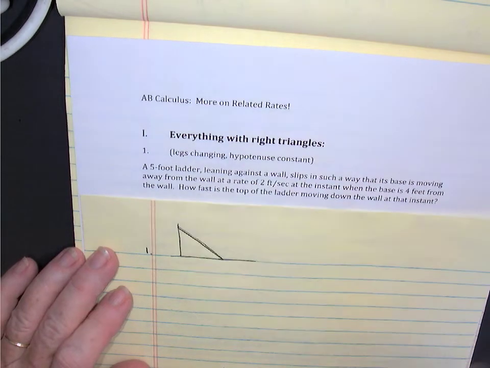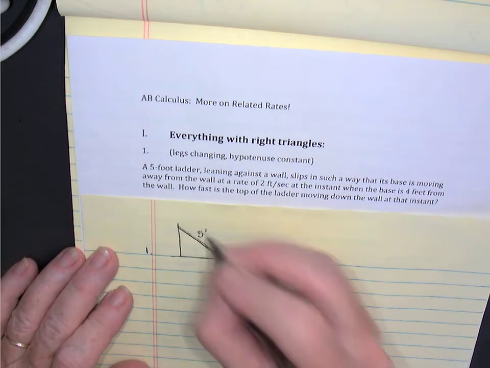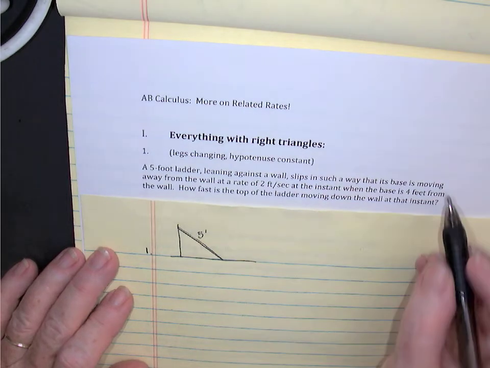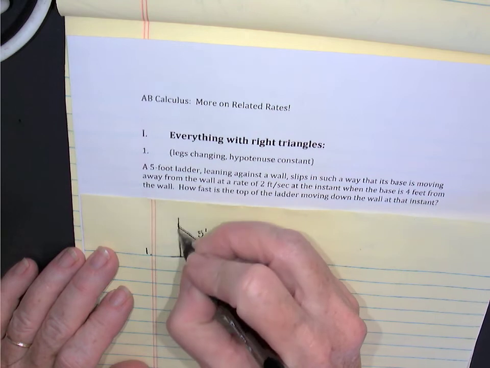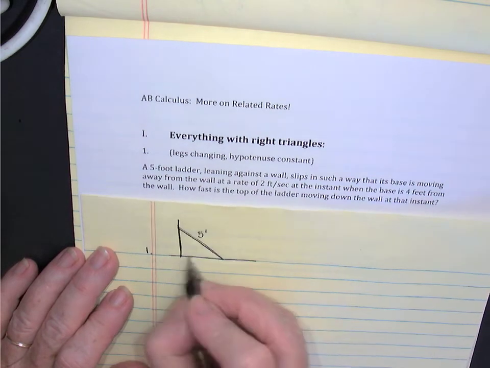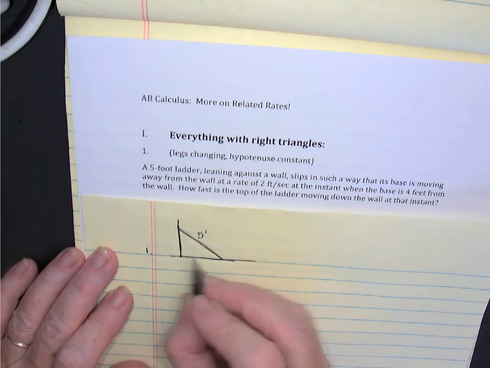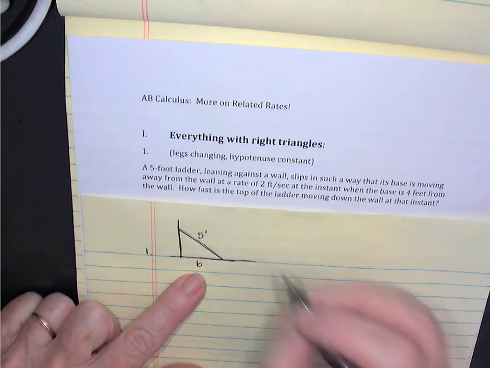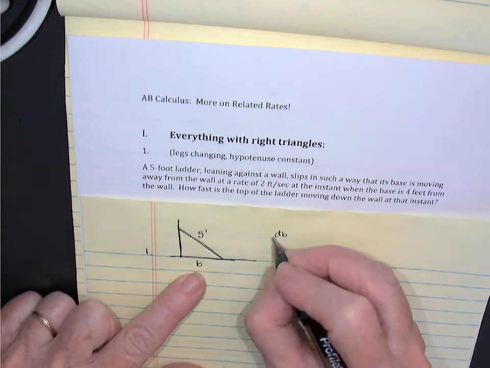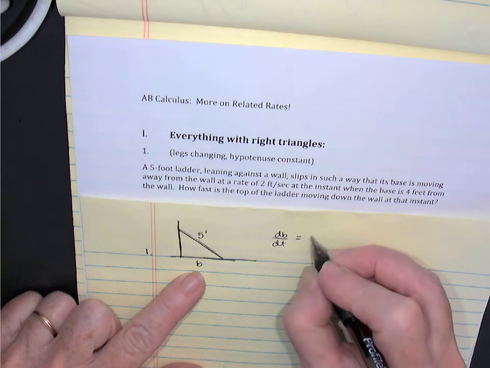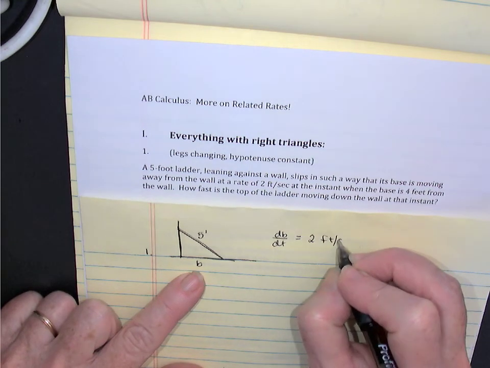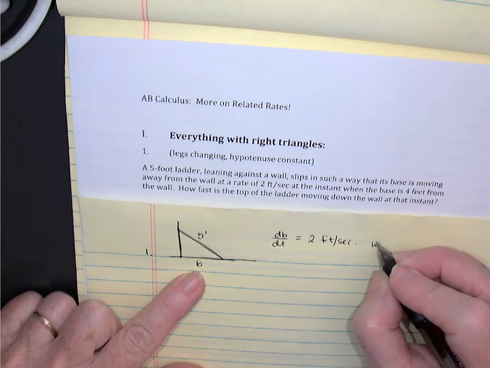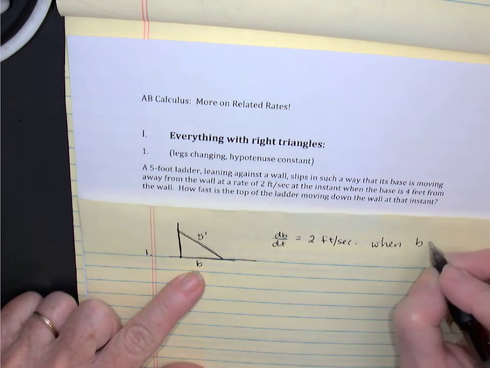So here's our ladder. And what I know is that's a constant. So that's 5 feet long. And it slips in such a way that its base is moving away from the wall. So right here's the wall, and here's the ground. And this is moving. So what I know is that this is changing. So I'm going to give this a variable. I'm going to call that b. And what we know is that db/dt, the rate of change of b, is 2 feet per second. And we know that that's going to be 2 feet per second when b is equal to 4.